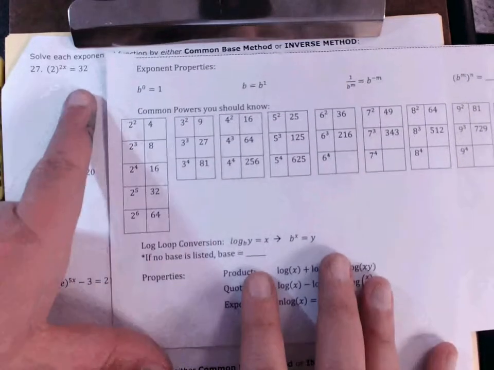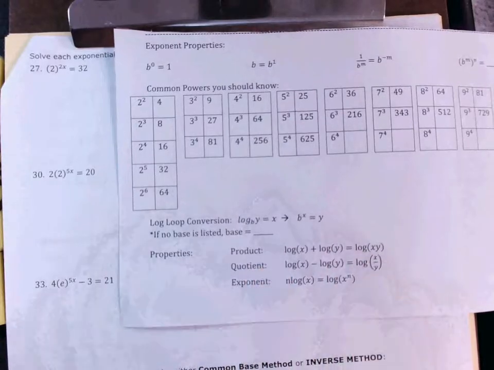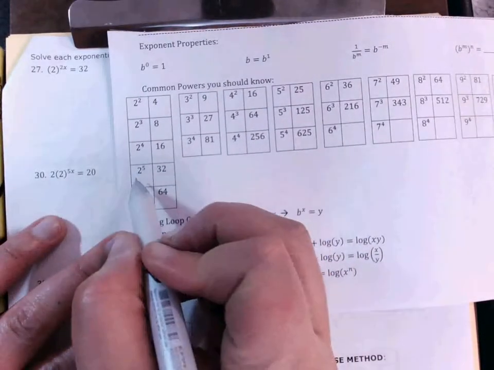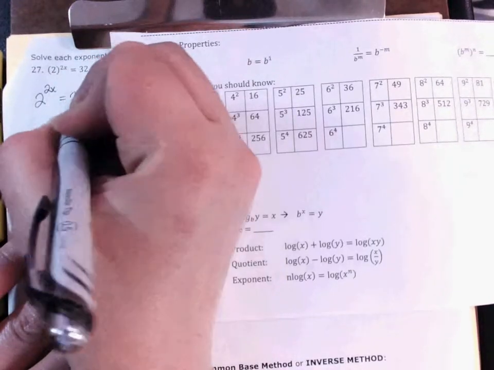Okay, so look at number 27. Can I rewrite 32 as a base 2? Look at my chart. What is 32 as a base 2? 2 to the 5. So I'd have 2 to the 2x, 2 to the 5.